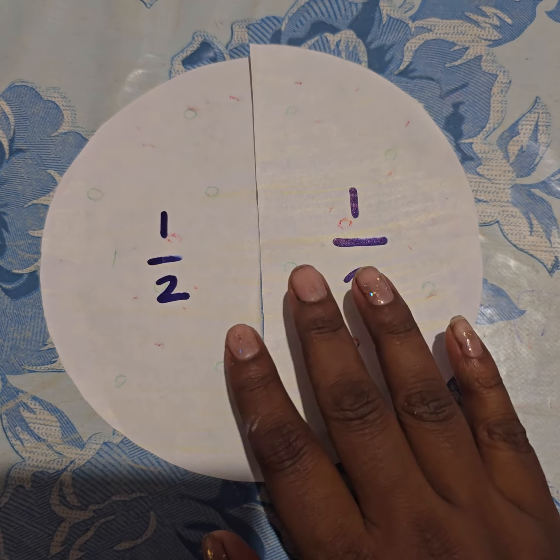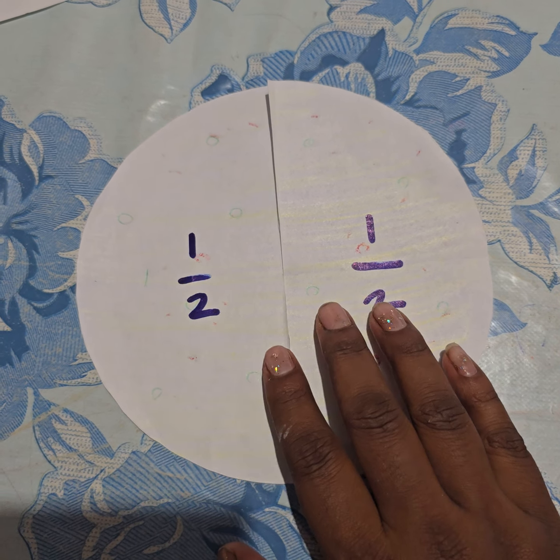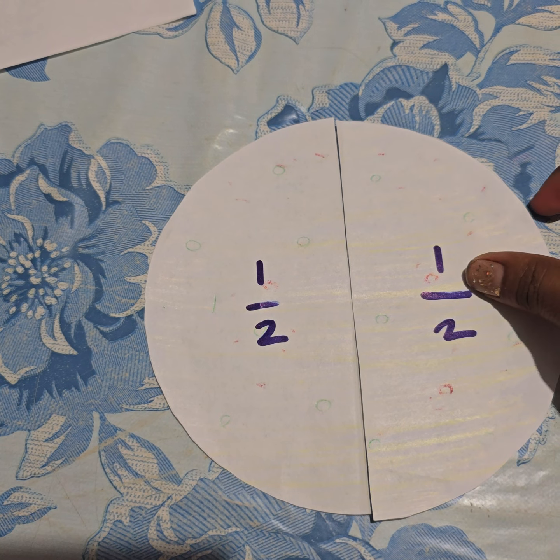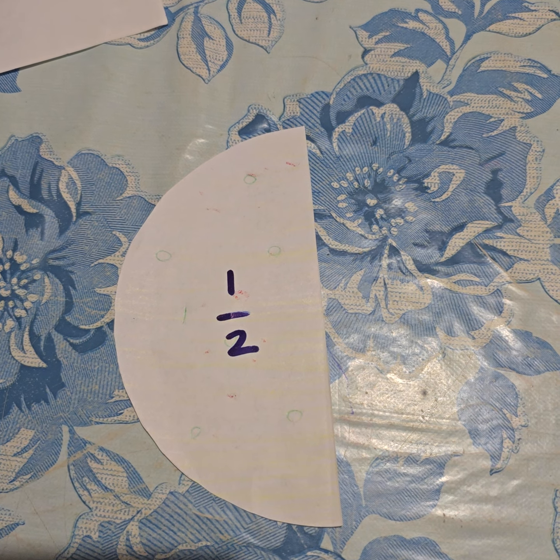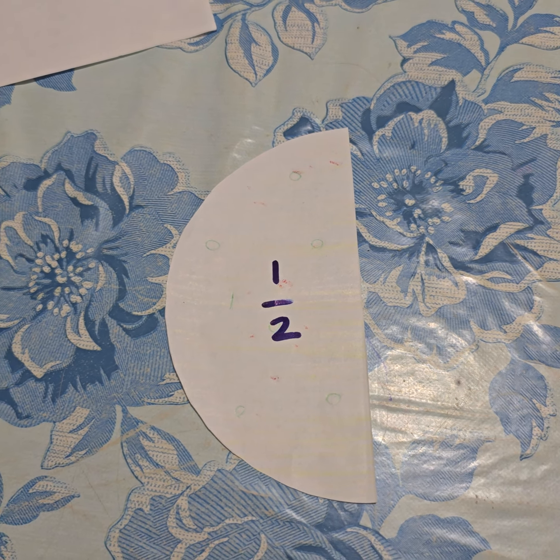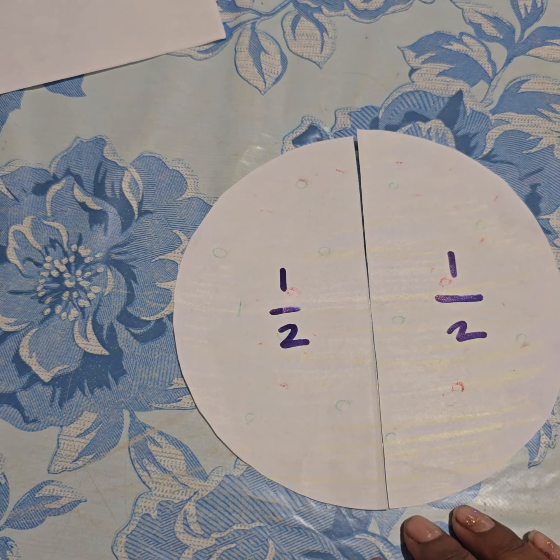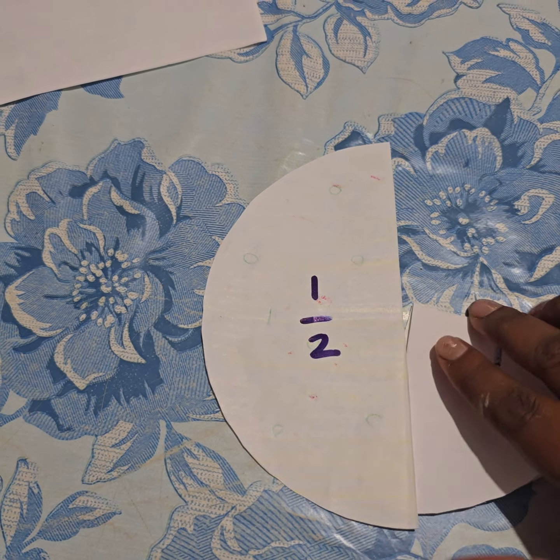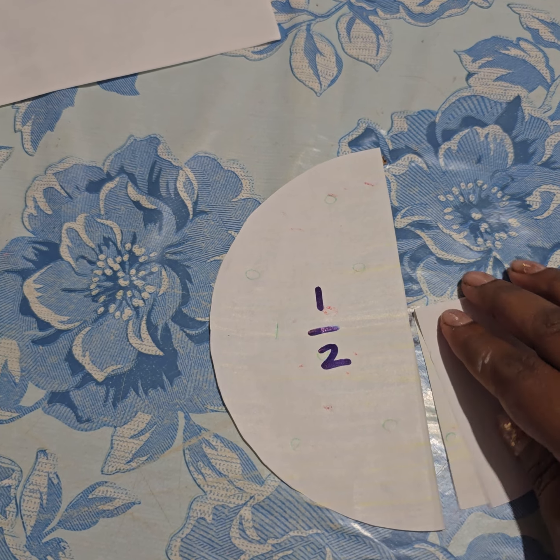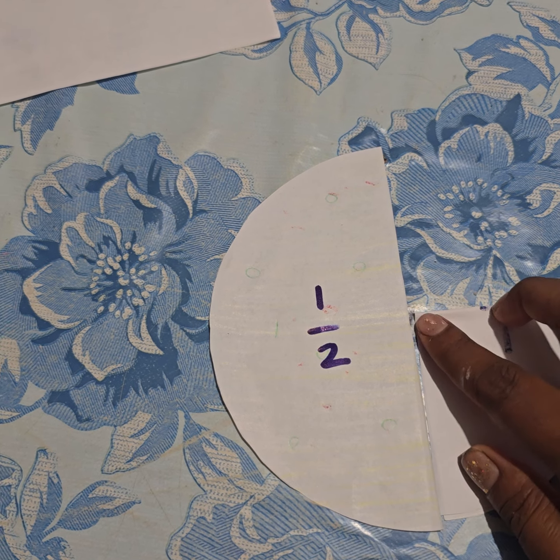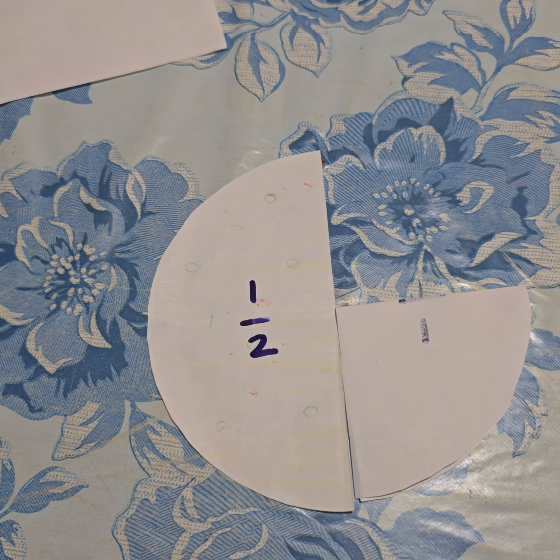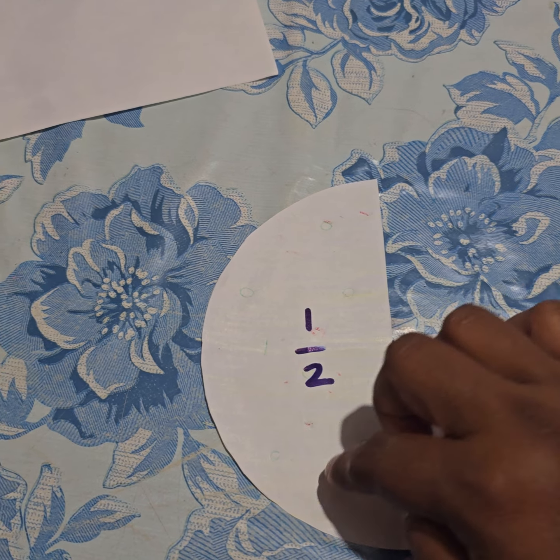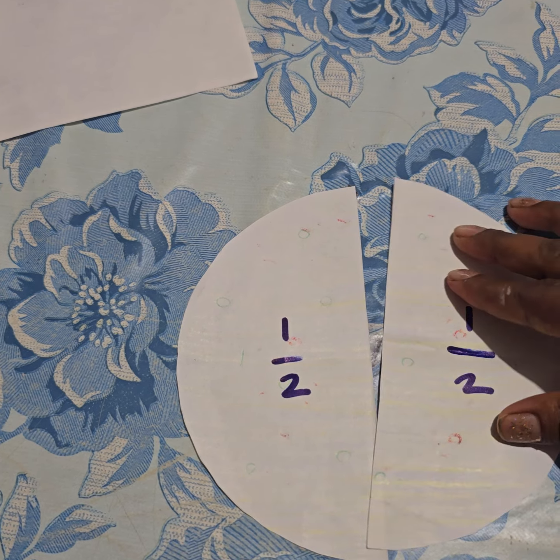For example, I have here a pizza with me. This is a whole. 1 whole circle, it means 1 whole. Now, if I have to divide it into 2, or if I have to give half to someone, I'm left with half. Half and half means 1 whole. Now, if I make it equal into 4, this becomes 3/4. 1, 2, 3 shares.